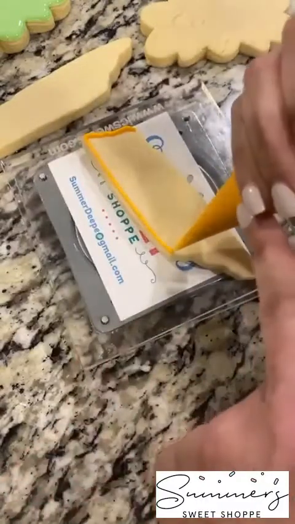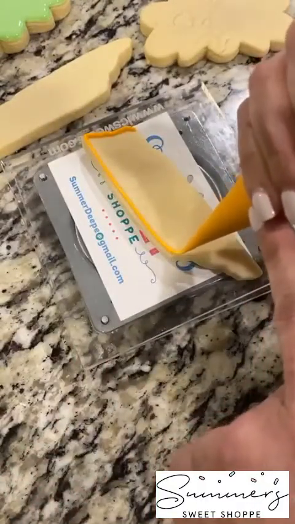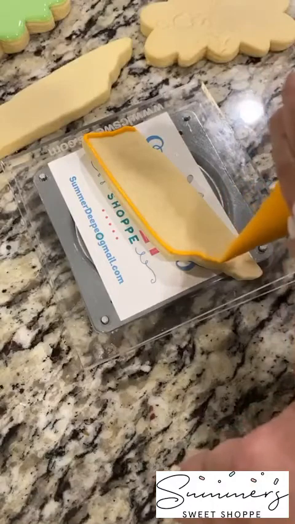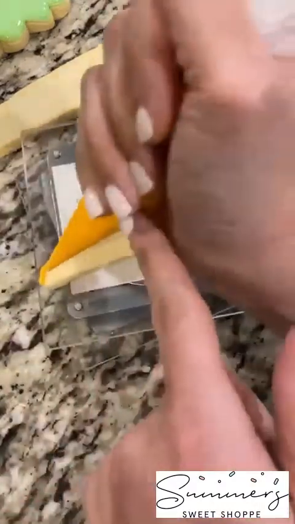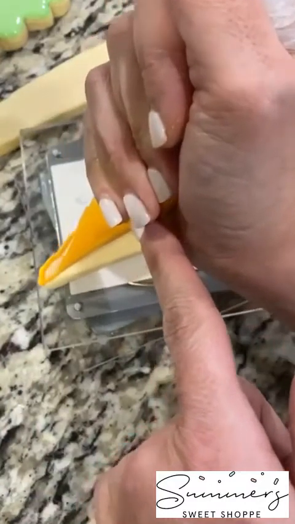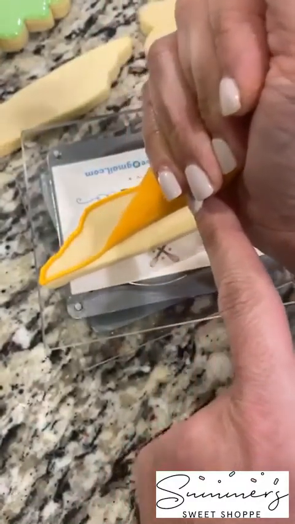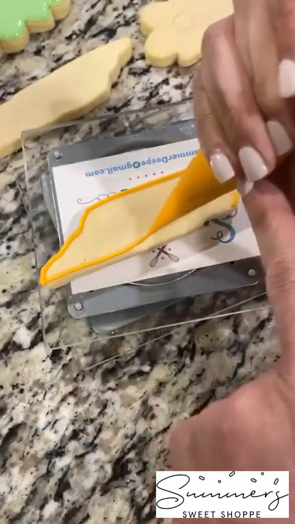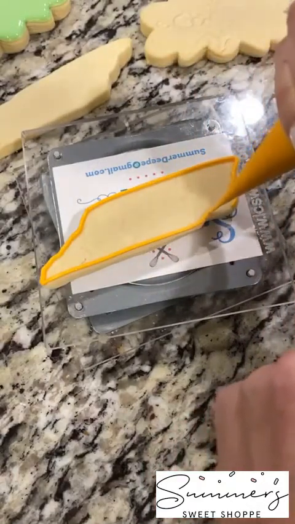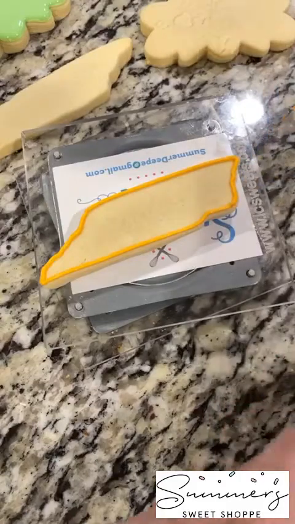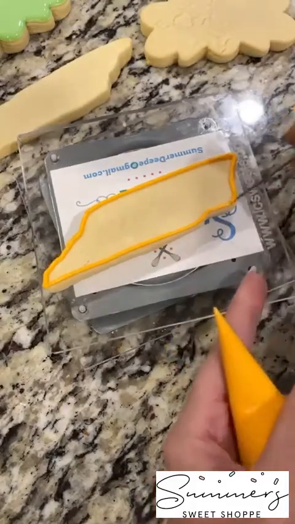And I'm telling the icing where to go, not vice versa, and the icing going where I don't want it to go. So you'll see how far I pull up and pull away from the cookie. If you're down on top of the cookie, you're going to have a squiggly line because your hand is more than likely not going to be straight.